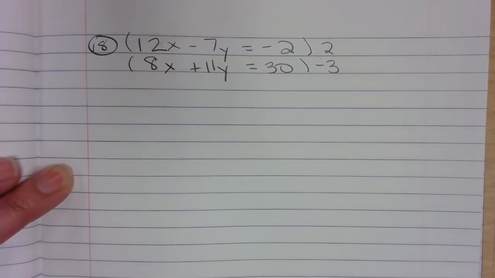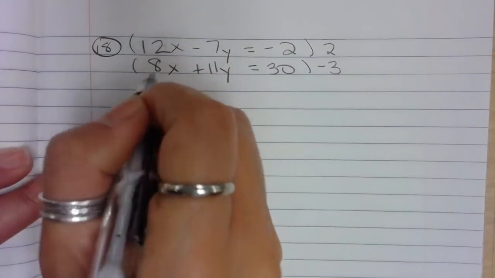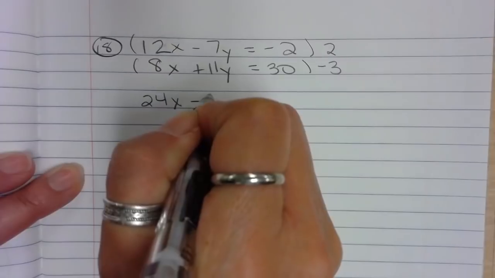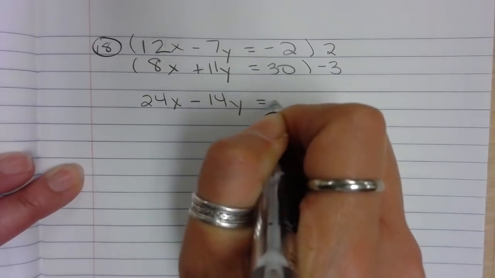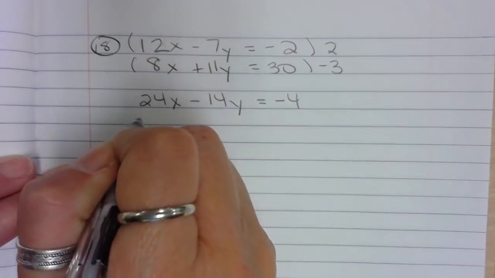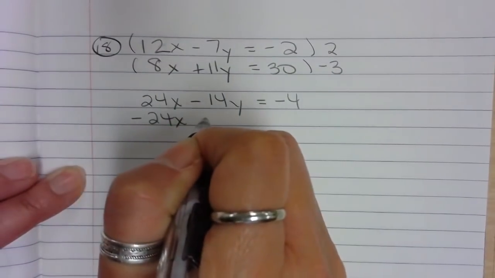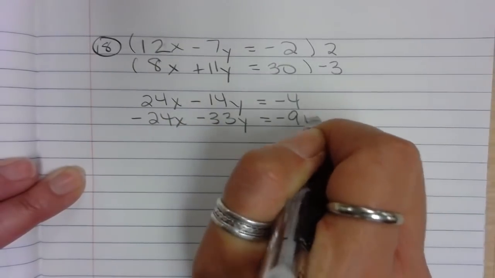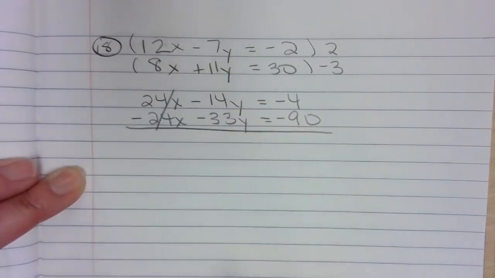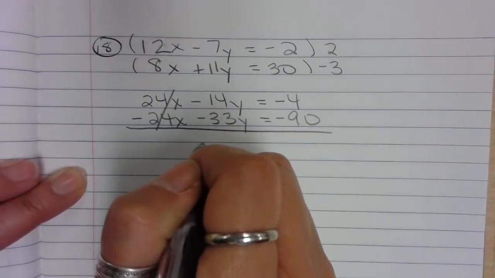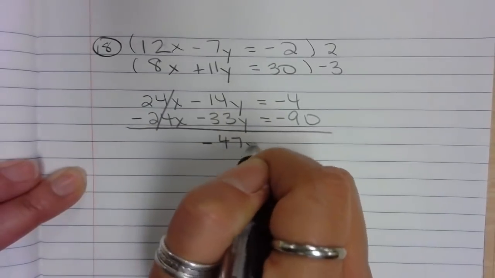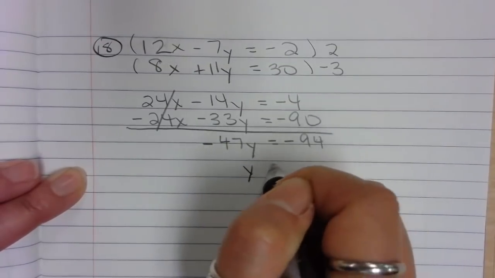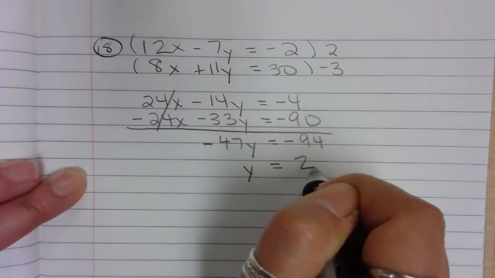So now we're going to rewrite both of them. Here's the first one: 24x minus y equals negative 4. Second equation: negative 24x minus 33y equals negative 90. Okay. I can now eliminate the x's. This comes out to be negative 47y equals negative 94. y equals 2. Good job.